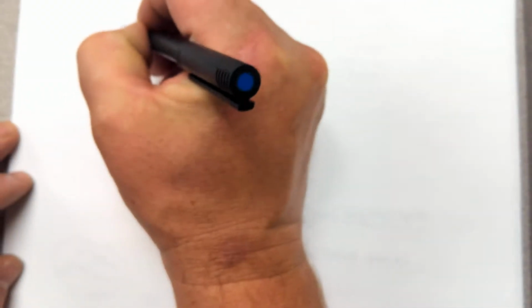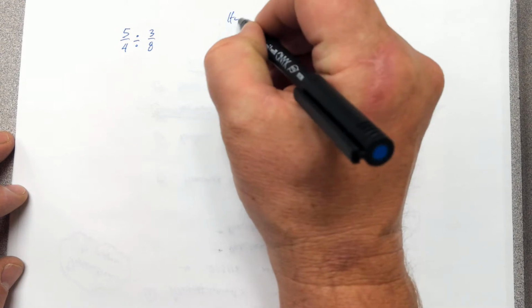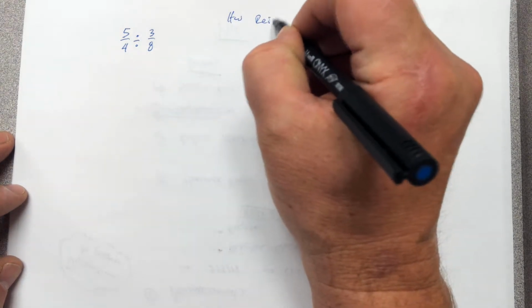5/4 divided by 3/8. So in your notes, you could write homework review. Is that clear? Okay.